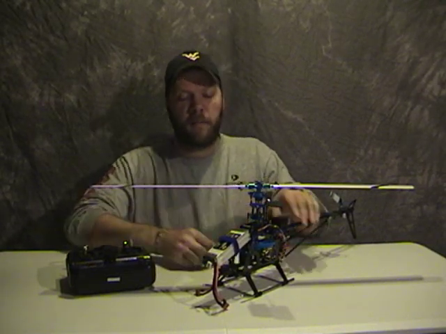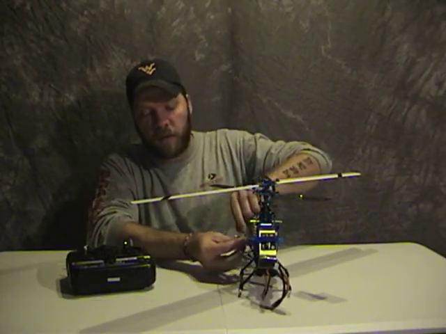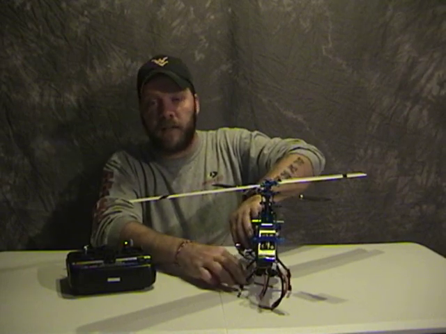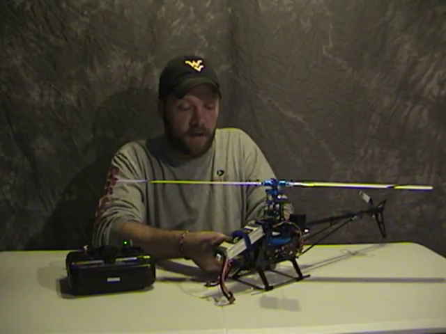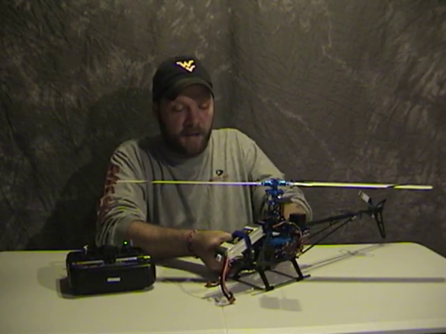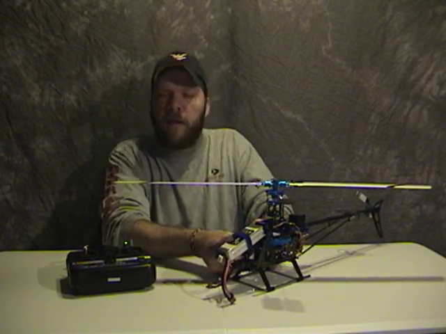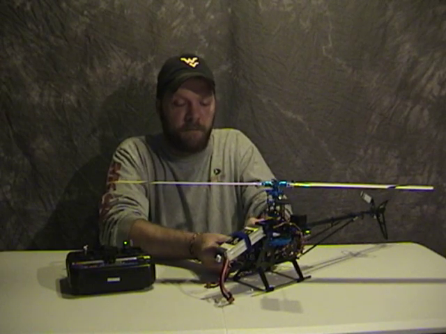Assuming that everything's set up and ready to go now, on the helicopter itself, you want to hook up the 3 motors to your ESC for the first time, get everything ready. Obviously you color match, red to red, black to black, and then blue to yellow. Don't quite understand why they don't make everything match, but that's just how they're made.